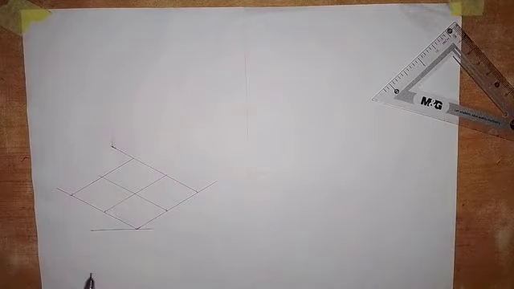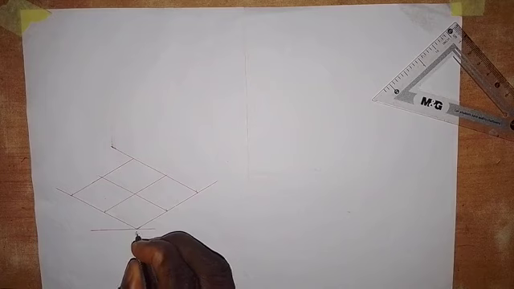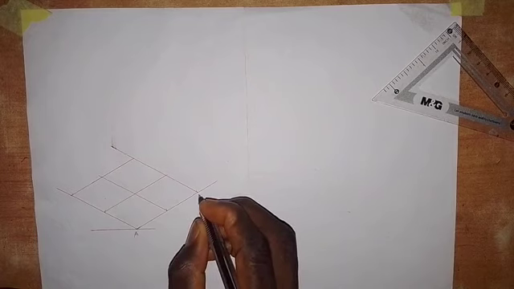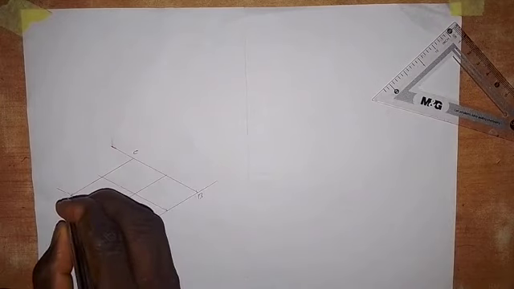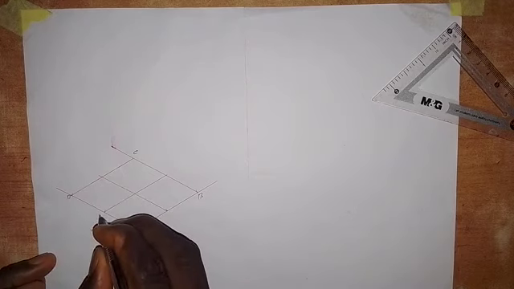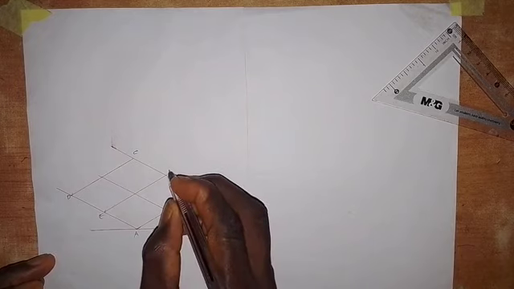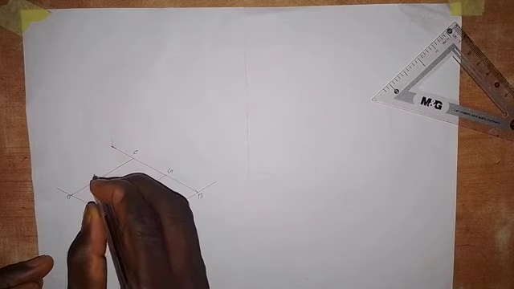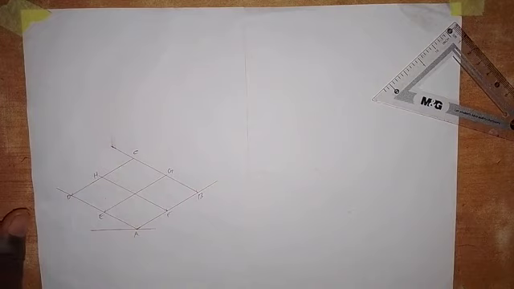So I'm going to label each of these points. I will call this point point A, and this point is point B, and then we have this point to be point C. This is point D. Okay, so this middle point here, I will call it point E, and this point here, I will call it point F. This point here is point G, and this point is point H. Okay, now this method that we are using is known as 4 center method. We call it 4 center method.